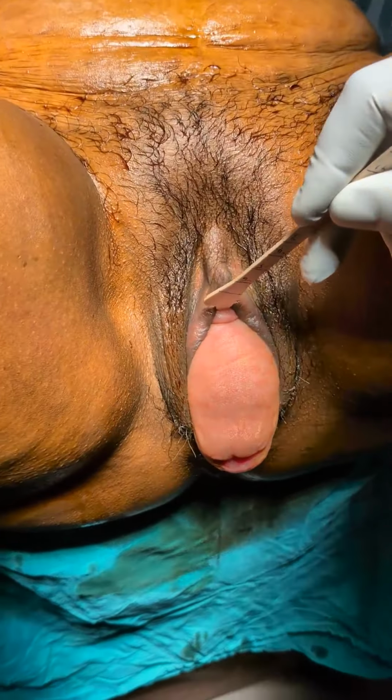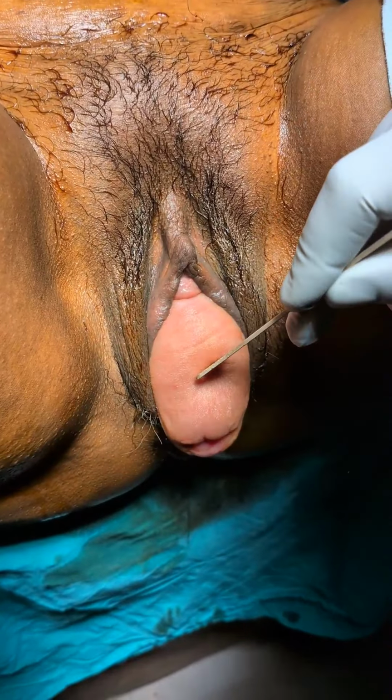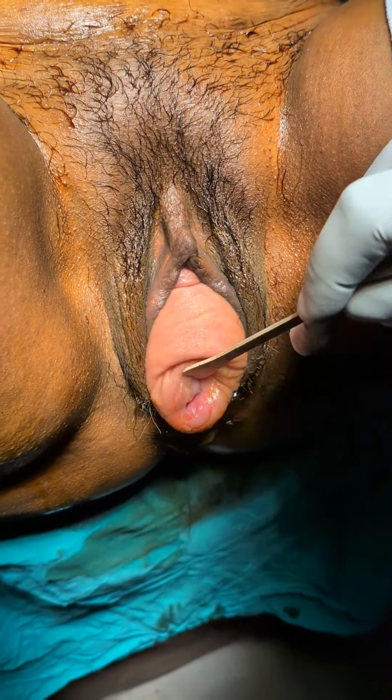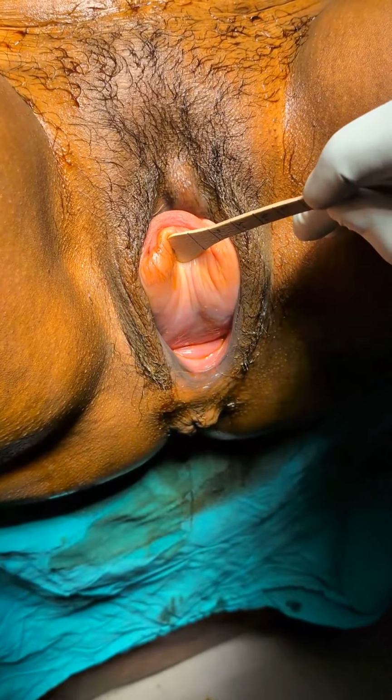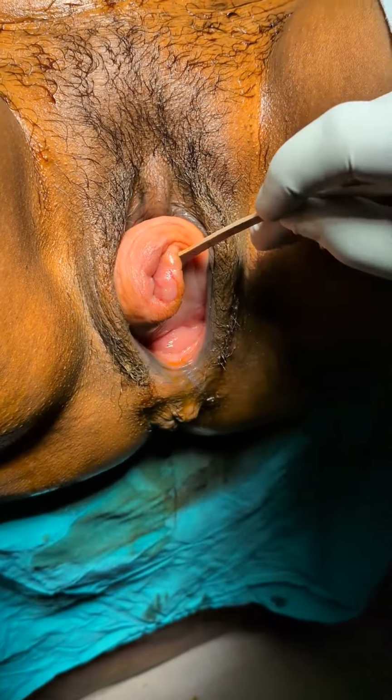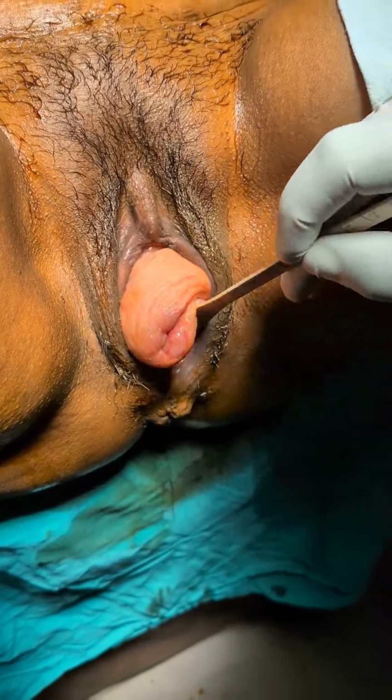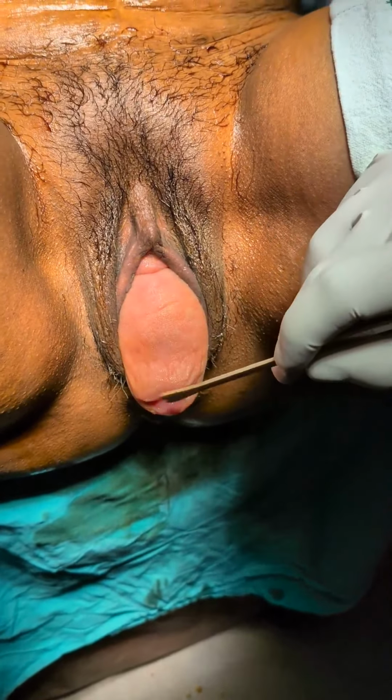As you can see here, it is a minimal urethrocele, this is a cystocele, this is a cervix, you can see posteriorly, this is the rectocele. Okay, so complete uterovaginal prolapse.